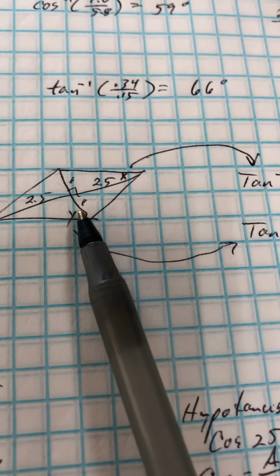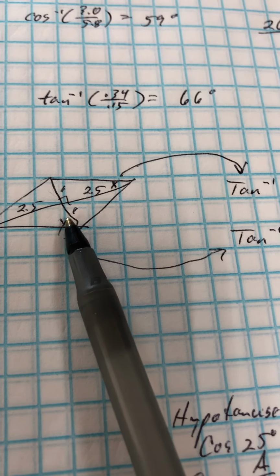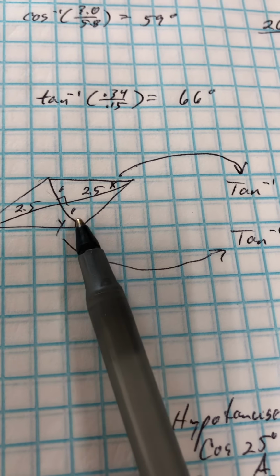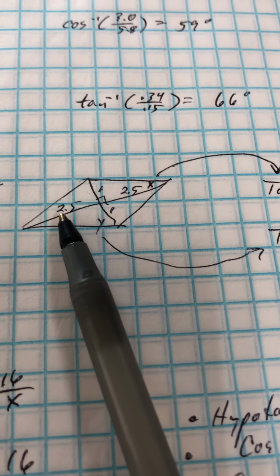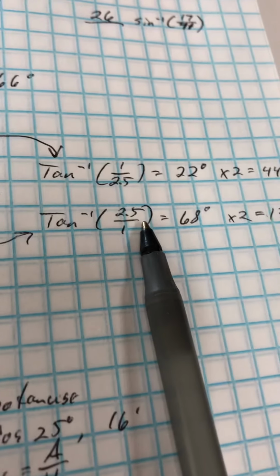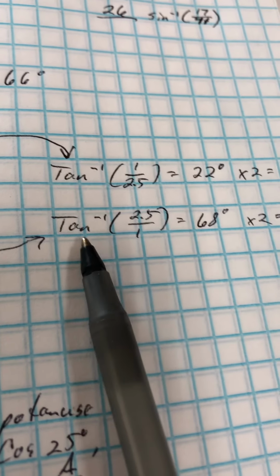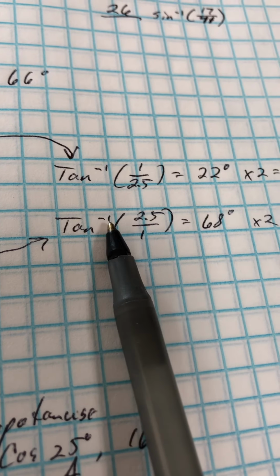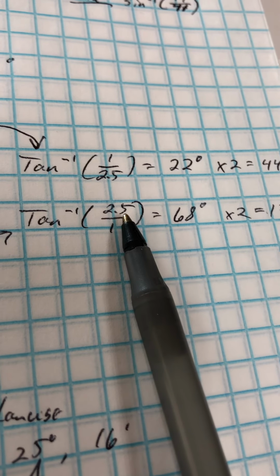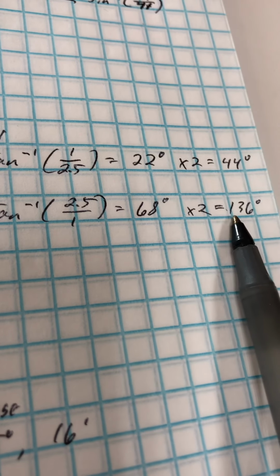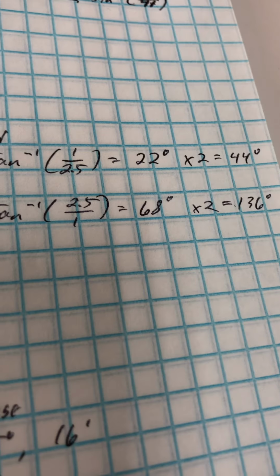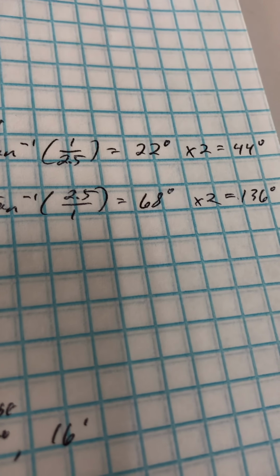Okay, now for the bigger angle, I'm going to call that one Y. If I want to know this angle, here's my opposite, and now here's my adjacent. Remember, it depends on the perspective. So I have a different perspective, so it's flipped. I have 2.5 over 1 when I'm working the tangent. So I use tangent inverse on my calculator, and I get 68. 68 times 2 gives me 136, rounding to the nearest degree.